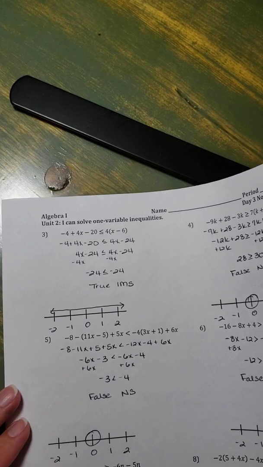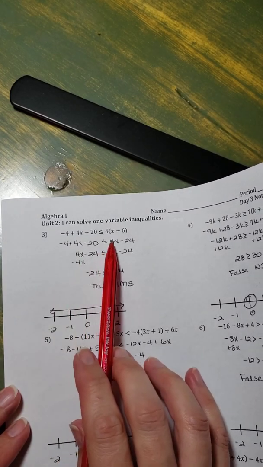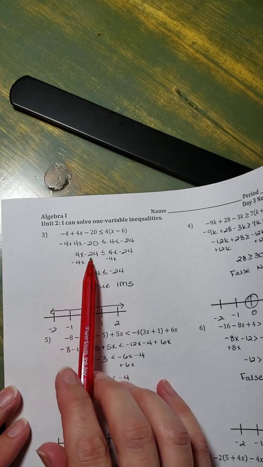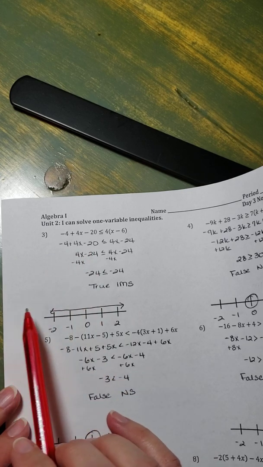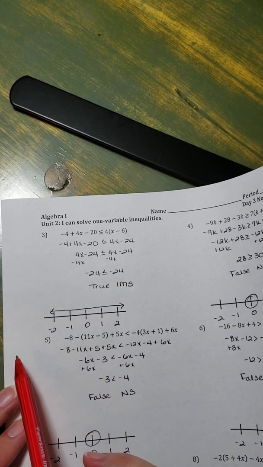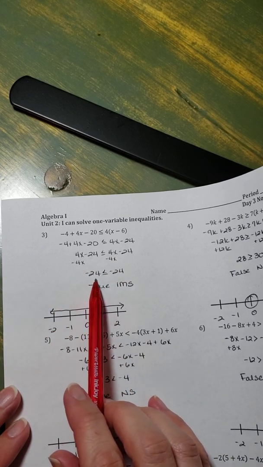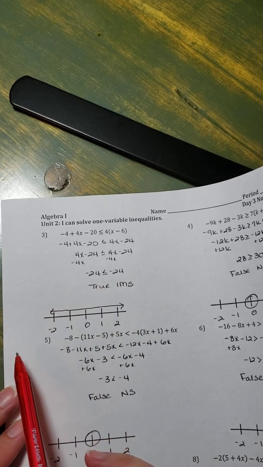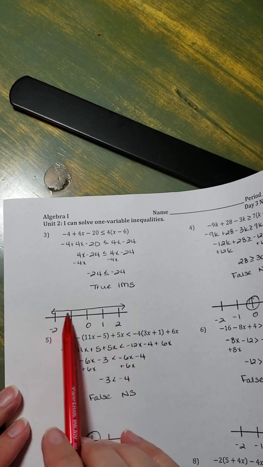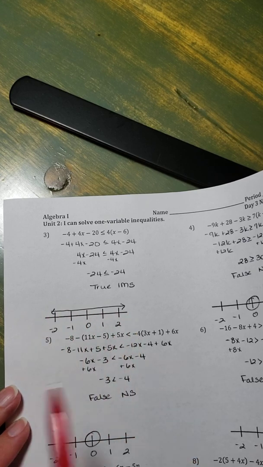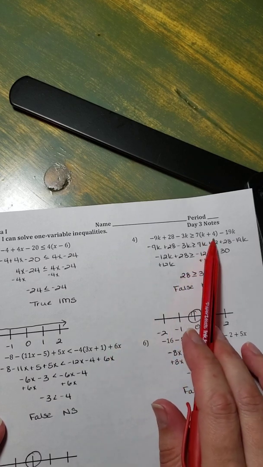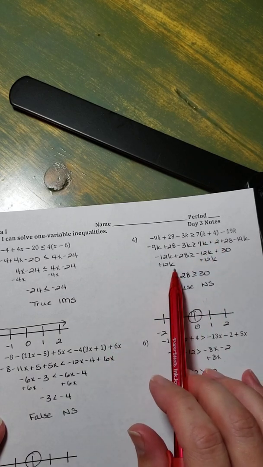Example 3, we distribute, we get 4x minus 24. Combine the like terms on the left, that gives us negative 24. If we subtract 4x over to the left, so we can put all of our x's on the same side of the inequality sign, we end up with negative 24 is less than or equal to negative 24. That's a true statement. So I make a basic number line and put an arrow going over the entire number line.